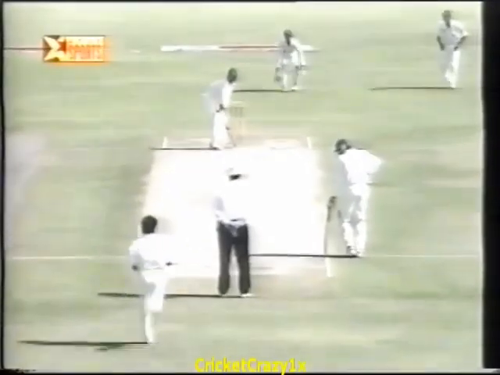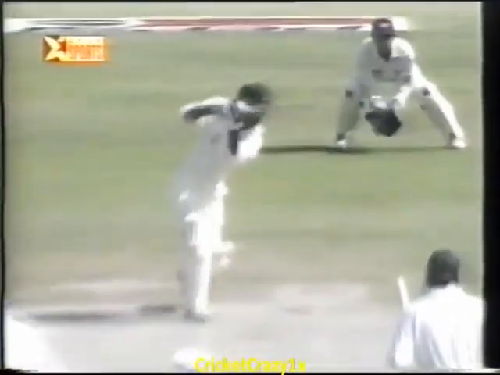Amir Sohail has been scoring runs for Pakistan, and Saeed Anwar has been watching at the other end, and now he's decided that he's also going to get into the action. Full toss. And got what it deserves, to be honest.